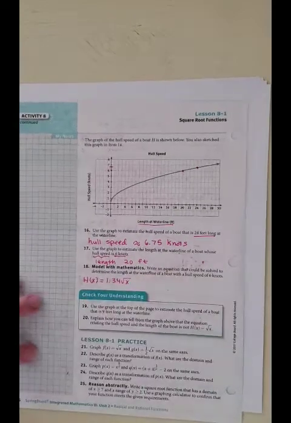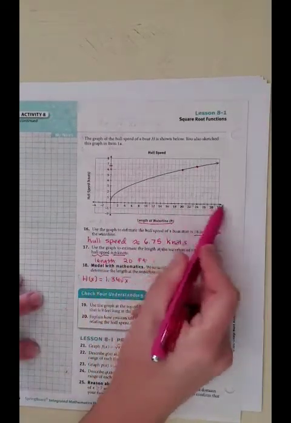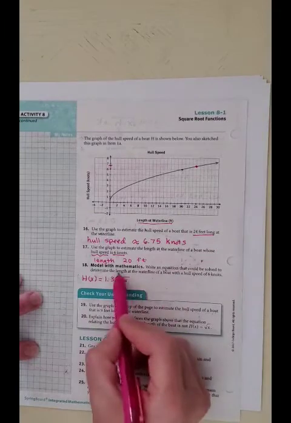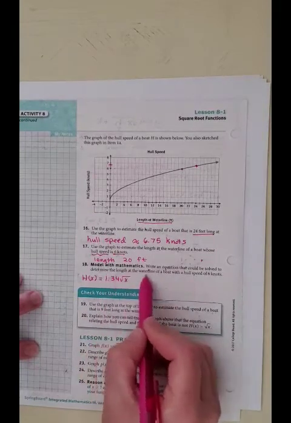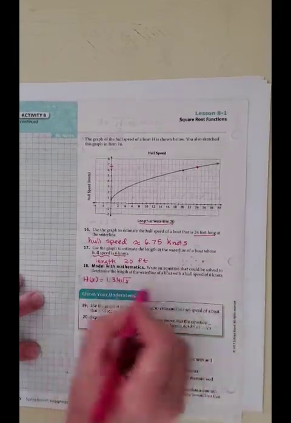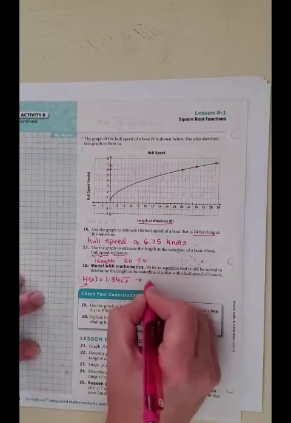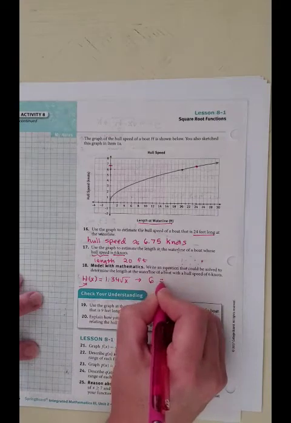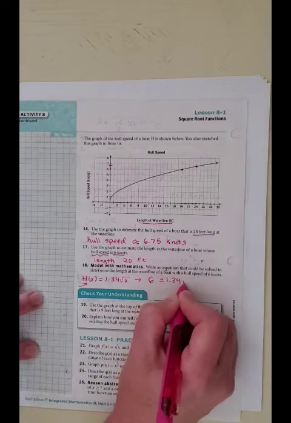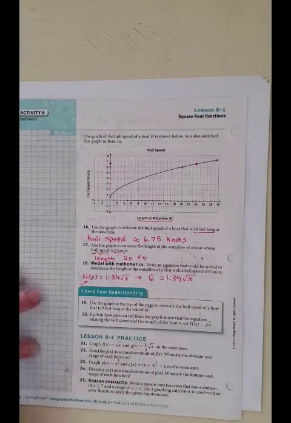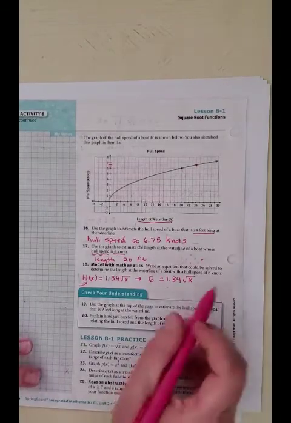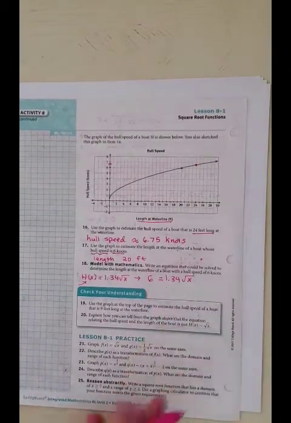Remember, x represents the length. They want to know if we could determine the length with a hull speed of 6 knots, so I'm going to plug in the 6 knots. This means 6 knots is equal to 1.34 square root x, and that's an equation that can be used to solve that.